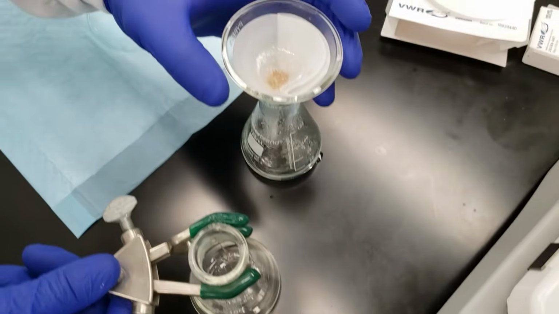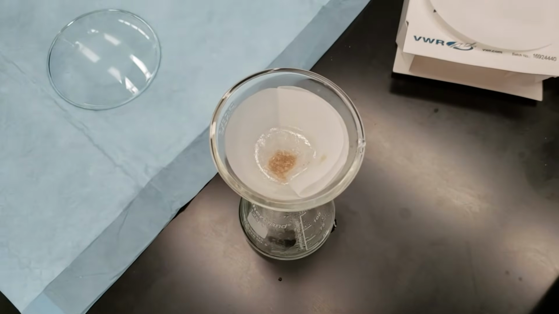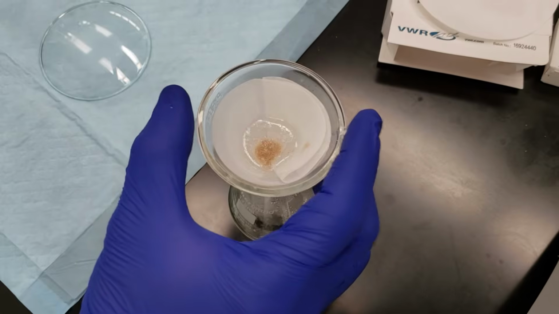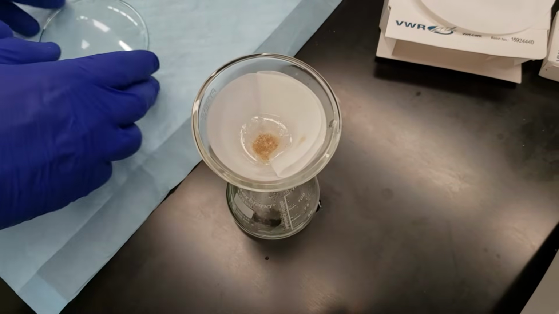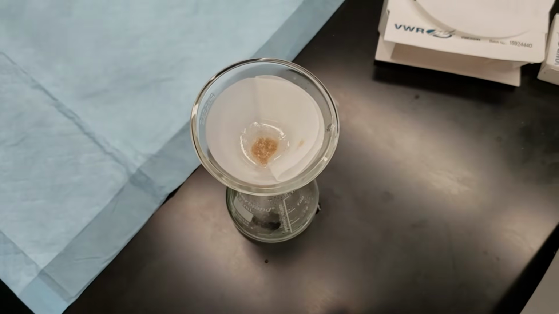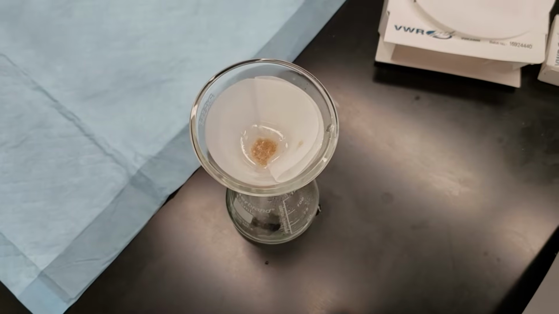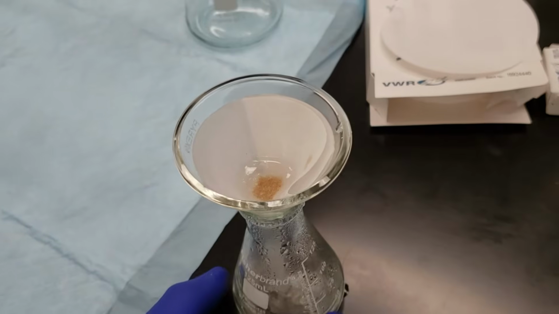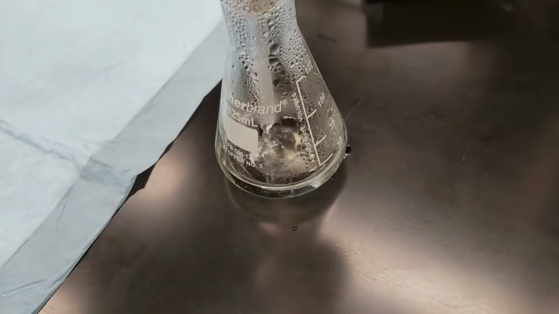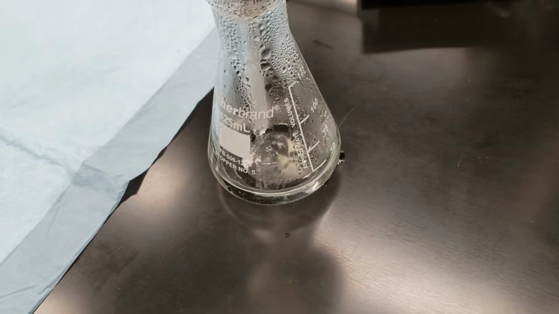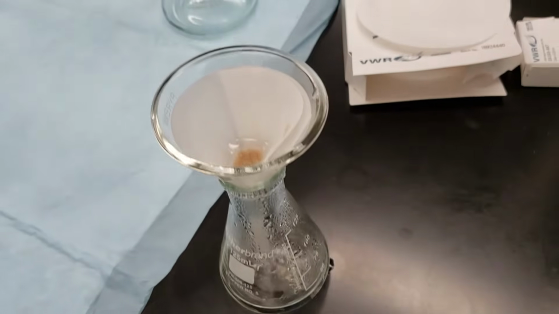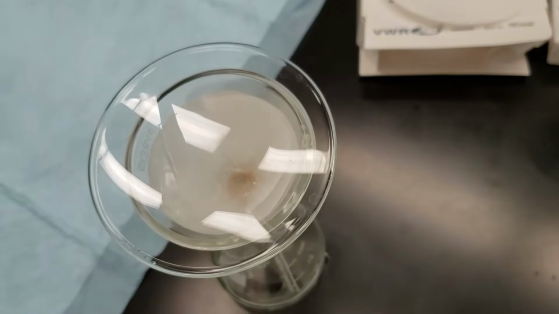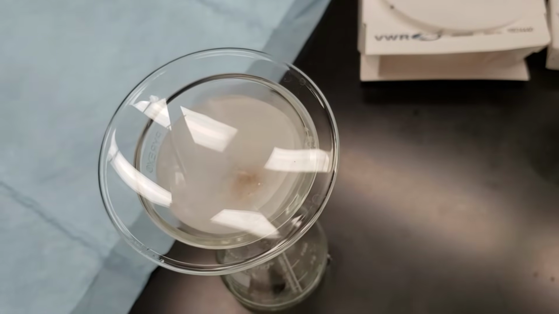And you can see our sand there in our gravity filtration funnel. And that's slowly dripping through. The sand has been trapped by the filter paper up top. Our compound and our water has made it through to the catch flask underneath. I'm going to put the watch glass back on top. Once that has finished gravity filtering, then we'll go ahead and move it to the ice bath.